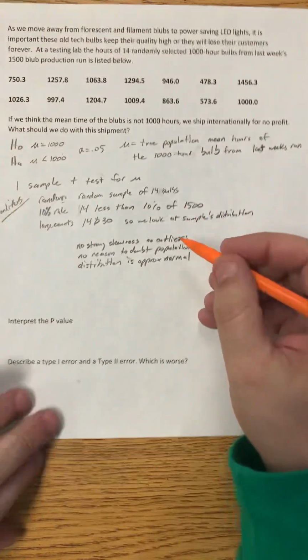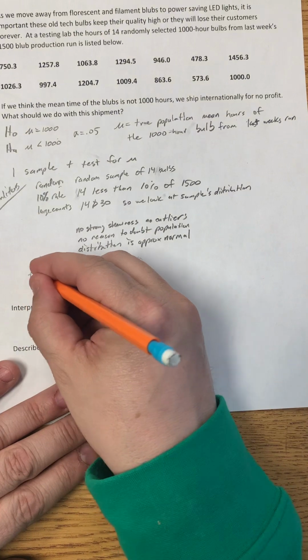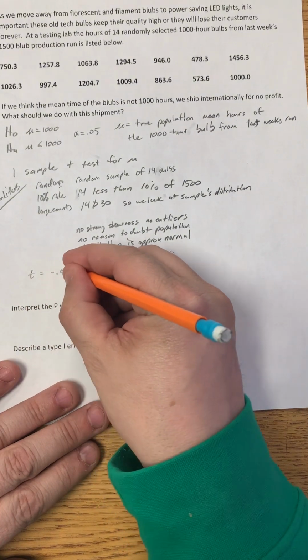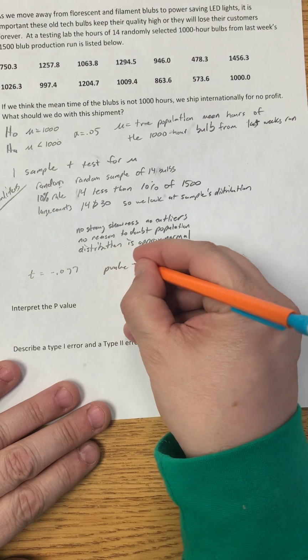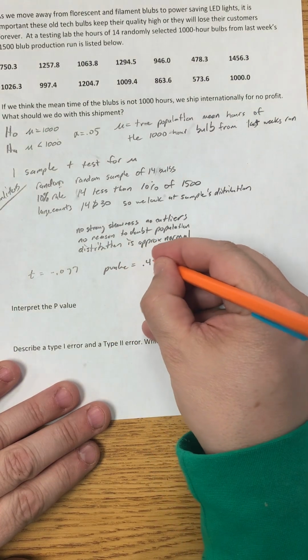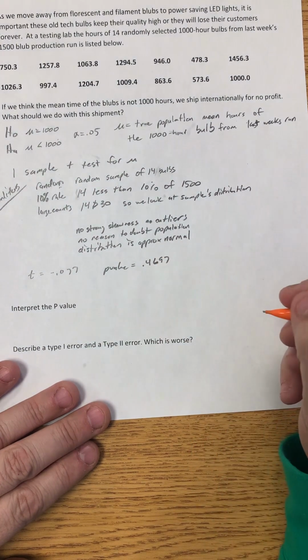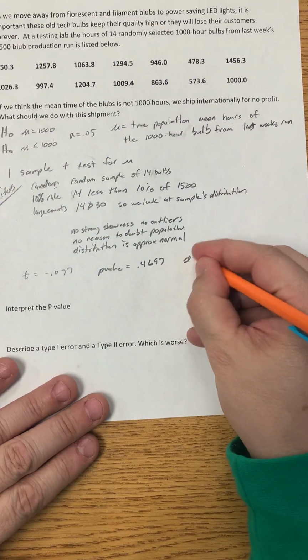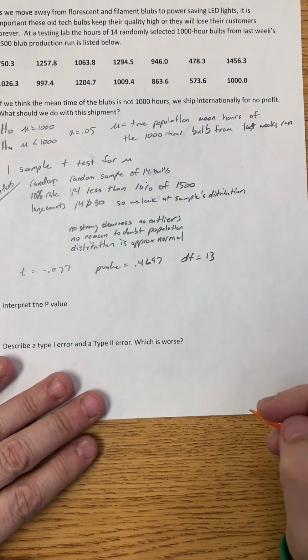So let's go ahead and write that out. We got t equals negative 0.077, p-value equals 0.4697, so well above 5%. And don't forget, degrees of freedom is the sample size minus 1. We got to get that in there.